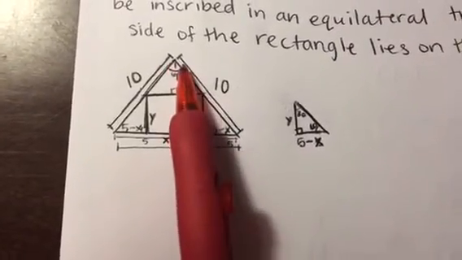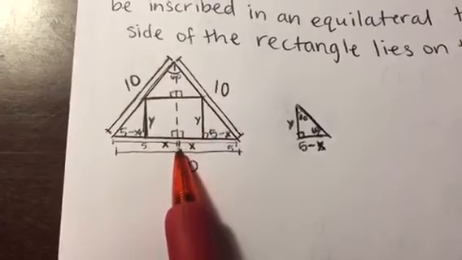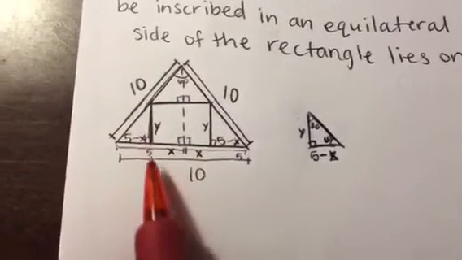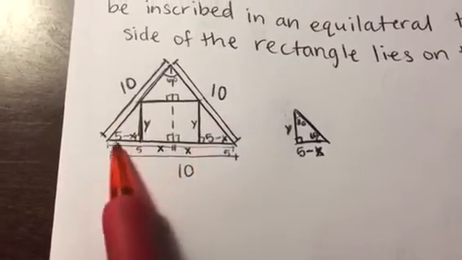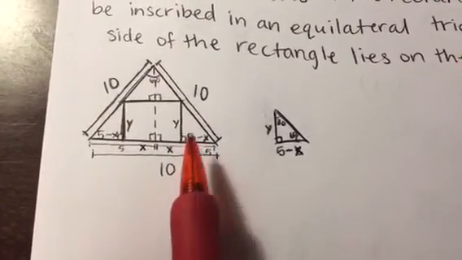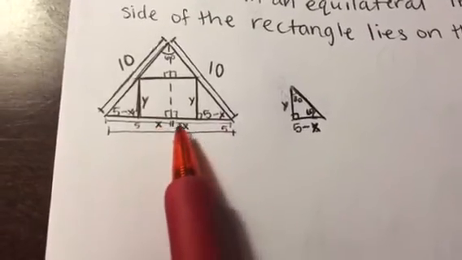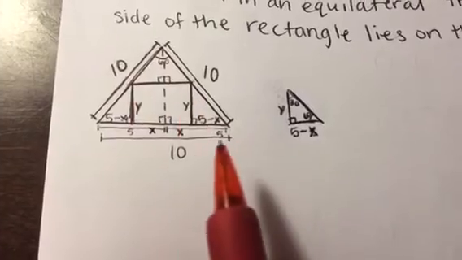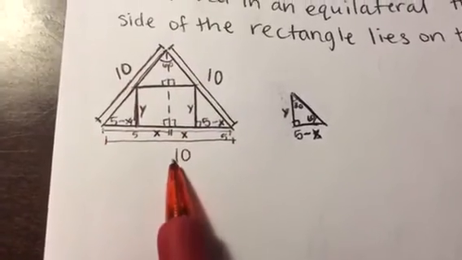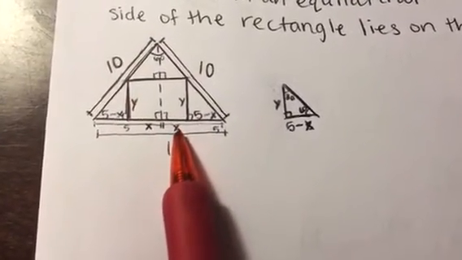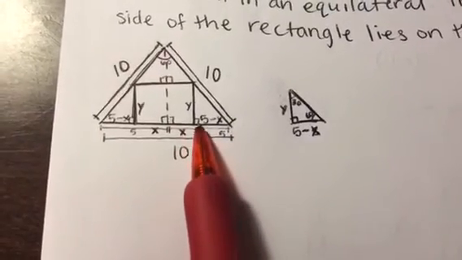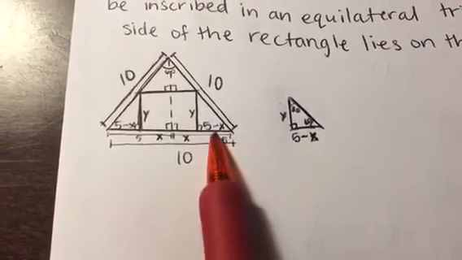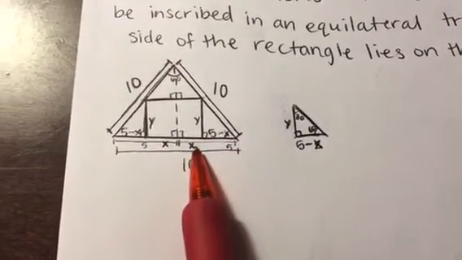Okay, so if you divide the triangle in half, you'll be dividing the rectangle in half as well. So then the bottom of the rectangle, since it's on the bottom of the triangle as well, can be split up into 2 x's, and then the sides will be y. Since this whole thing is 10, and this one part is x, then this part, since it's half of 10, it's 5, will be 5 minus x.